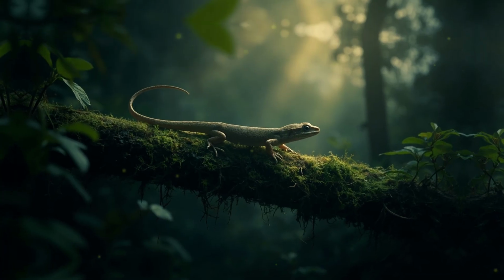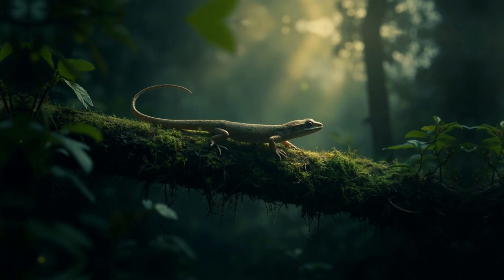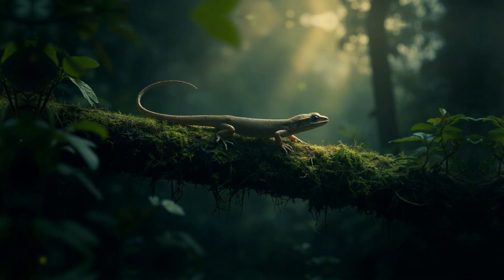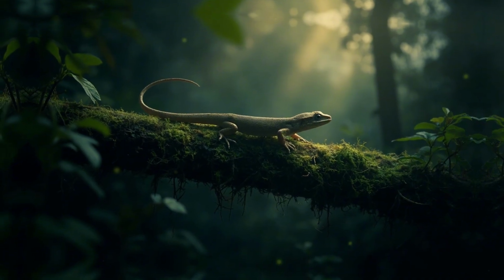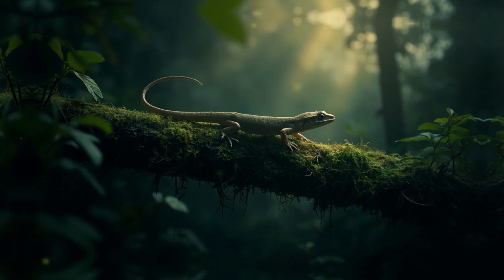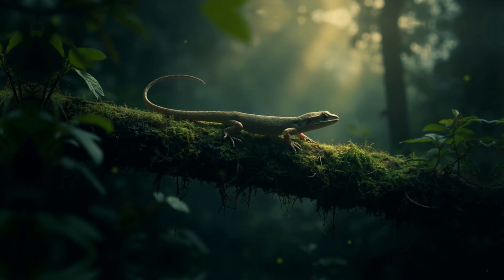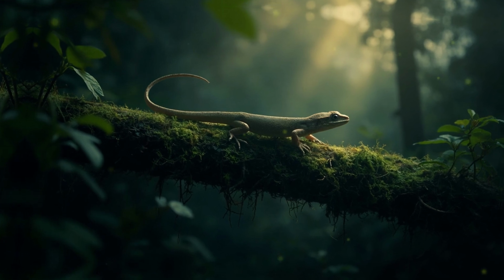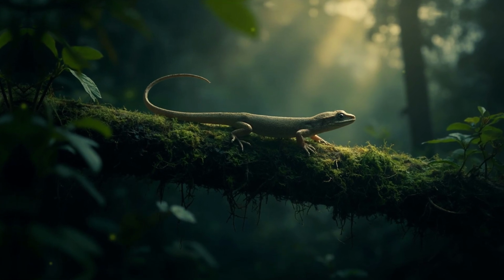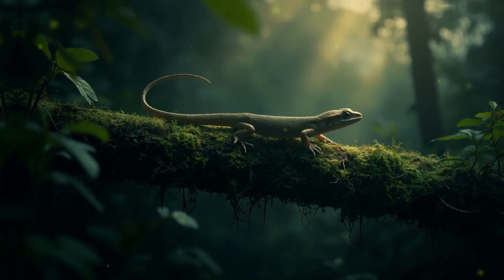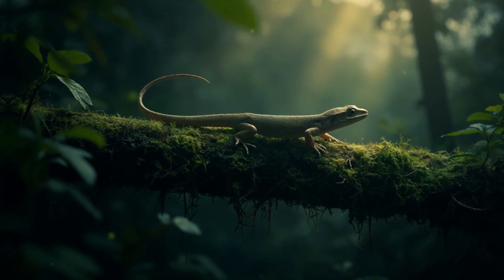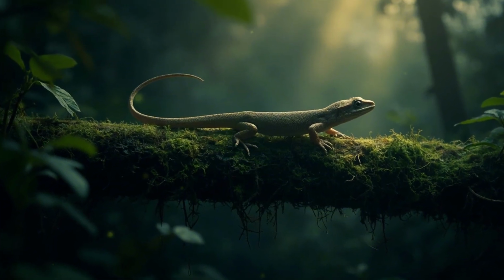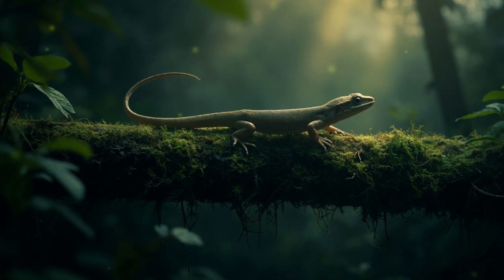The argument for conservation based on potential future use of undiscovered species, the so-called option value, suggests that maintaining diversity preserves options for future generations who may find uses for species that currently seem valueless. The existence value argument holds that species have value simply through existing, independent of any use, this position reflecting ethical frameworks that extend moral consideration beyond humans to other organisms and to ecosystems as entities worthy of preservation.